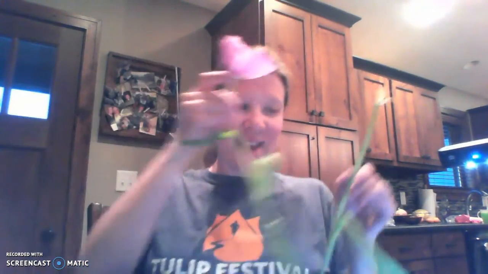Let me find another. Okay, so I grabbed another flower, and also one that still has the stamens on, because this one just has the pistil. Okay, so here we have it again, the flower, the tulip. Then on the inside, we'll go over these different parts.